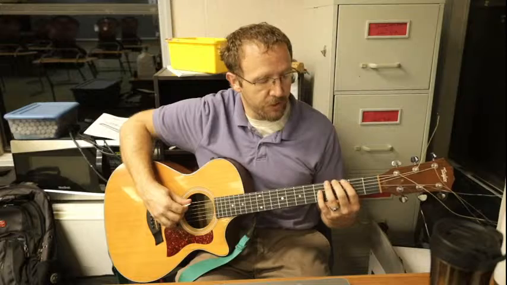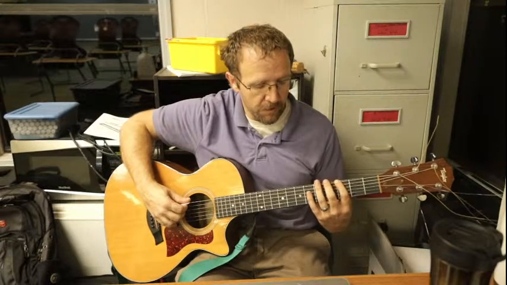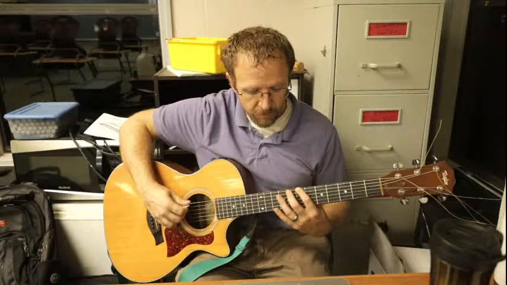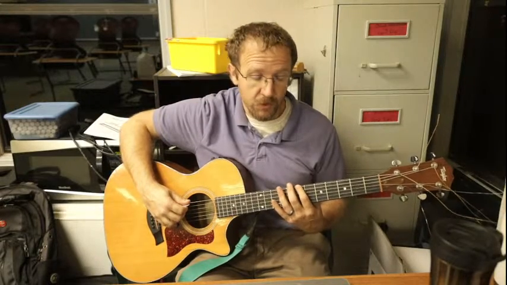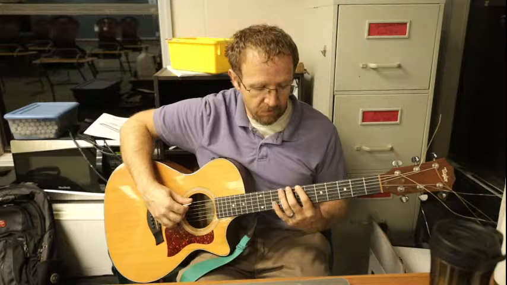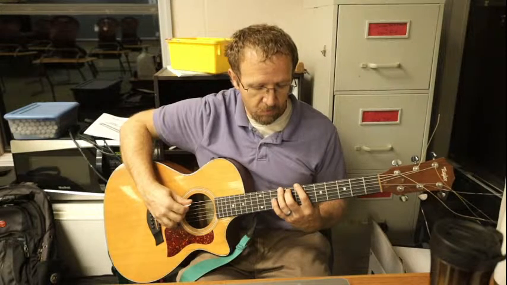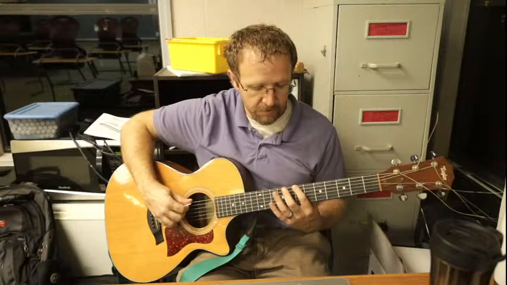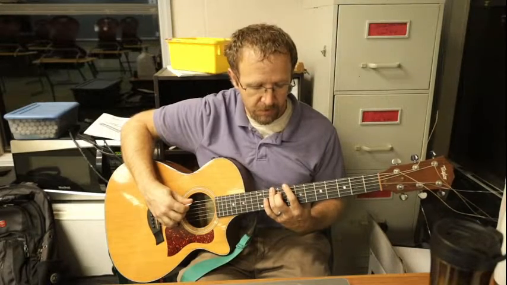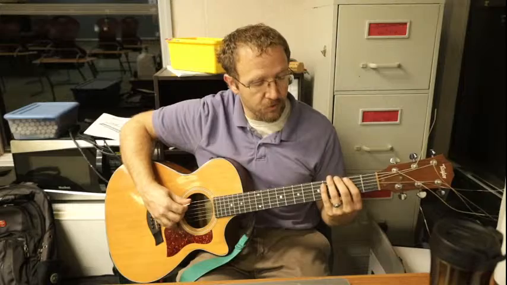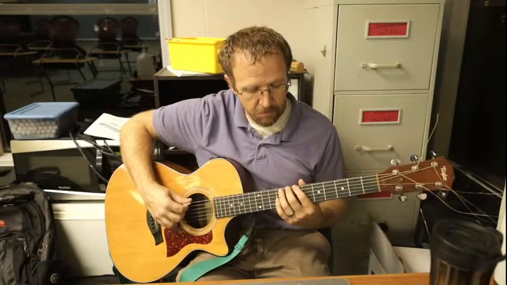So a G chord would have a G, a B, and then from here, we need to go a minor third, which is 1.5 steps. We're going to go up one whole step and then a half step. So we would end up on D. Here's our whole step and here's our half step. So a G major chord is made up of G, B, and D.